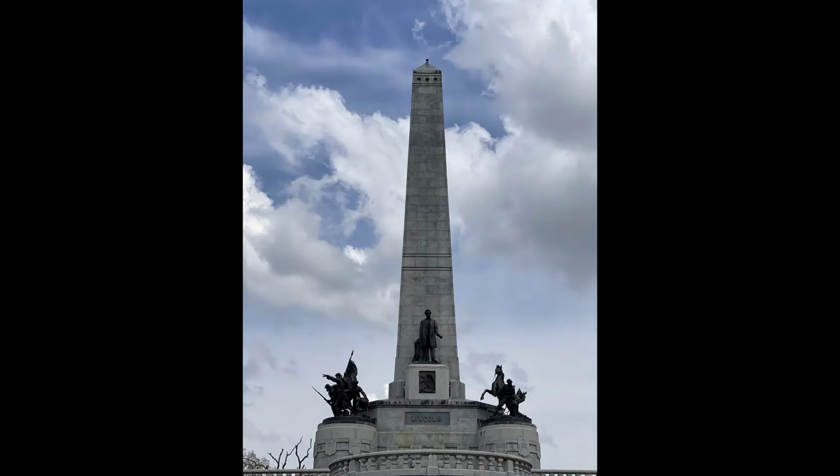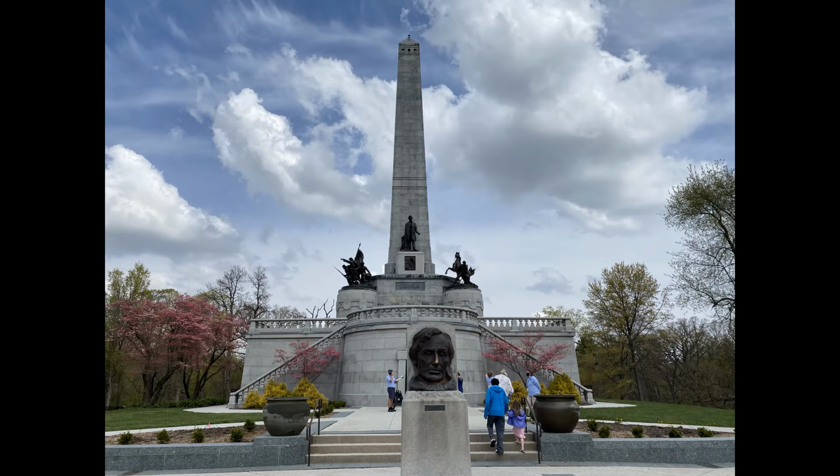Stationed in front of the tomb is a bronze reproduction of Gutzon Borglum's marble head of Lincoln displayed in Washington, D.C. This was added after the second reconstruction. The nose is a different color than the rest of the bust because many visitors stop to rub his nose for luck.